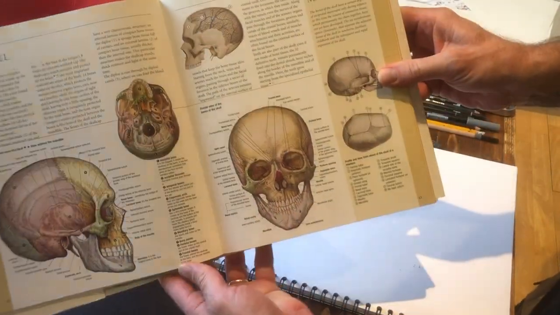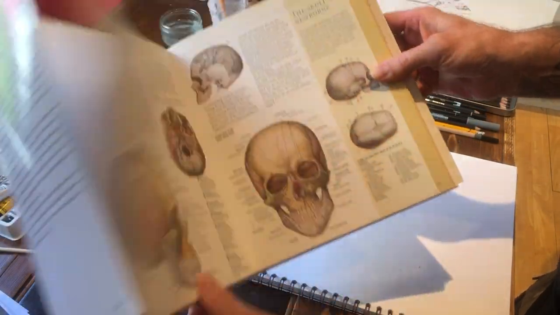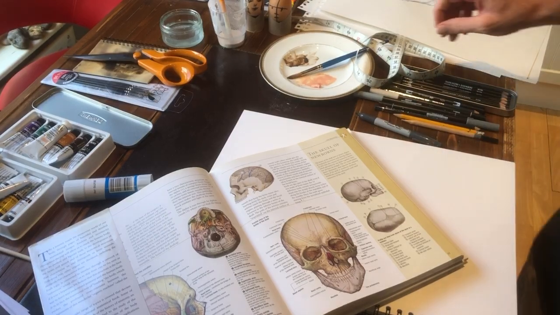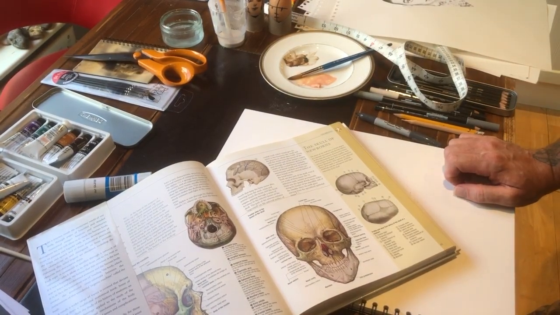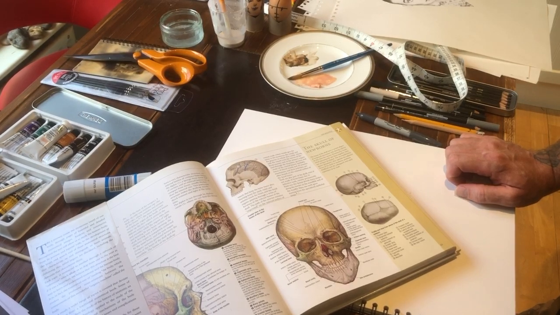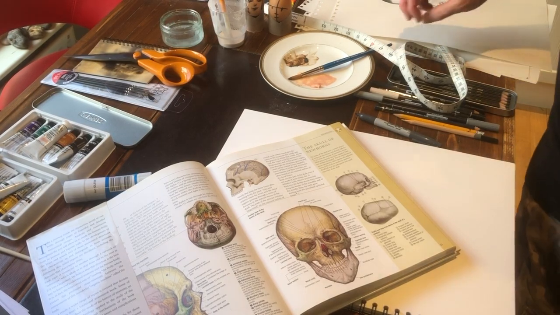So as you can see here, we have a beautiful anatomy book, and one of the key things when you're drawing figures, and when you're drawing anything really, is to understand what's inside the clothes in order to understand how the clothes hang or how hair sits or whatever. So this anatomy book is fabulous.